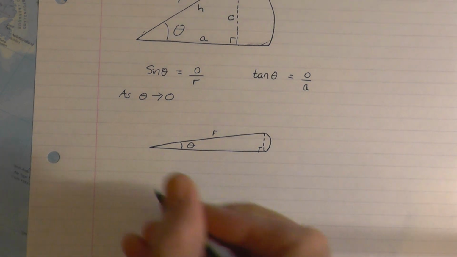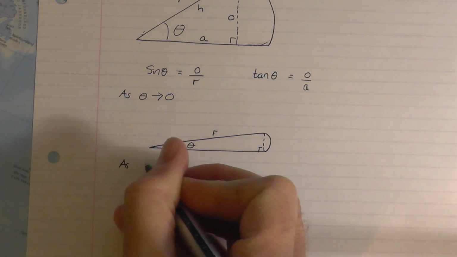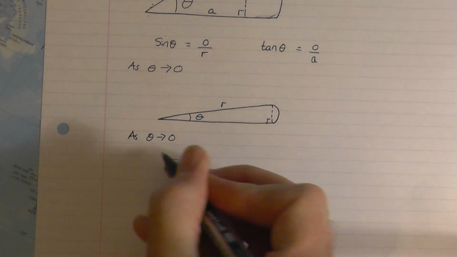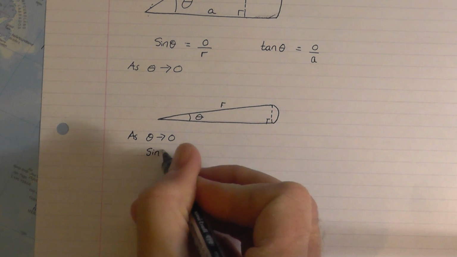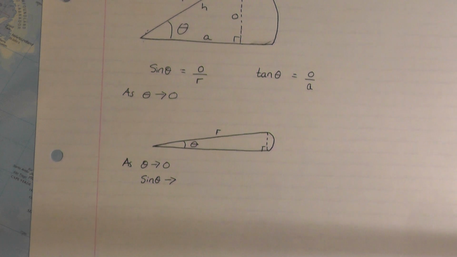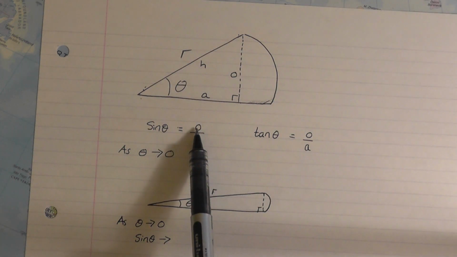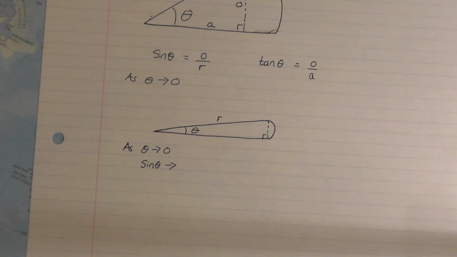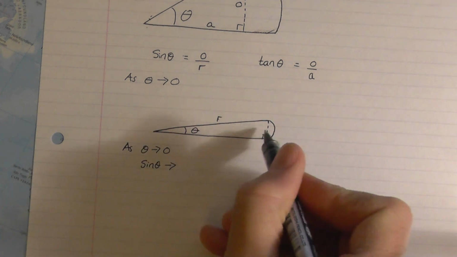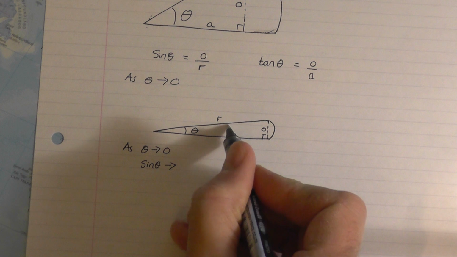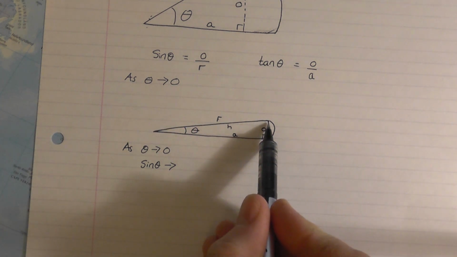Now if I say as theta tends to 0, let's see what sine theta tends towards. We know, if I just pull this back down again, it was the opposite side divided by the radius when it's a general sector. So in this particular case, what do we get? The opposite side. Well, that there is the adjacent, and that was the hypotenuse. The opposite side is the dotted line.